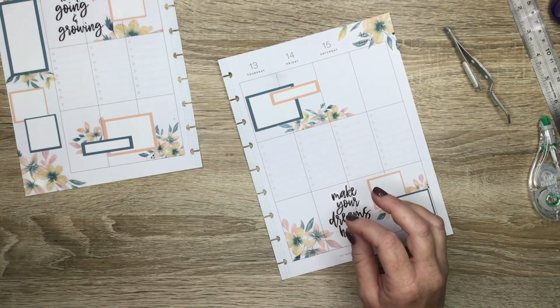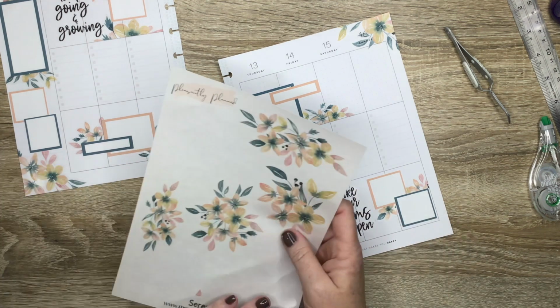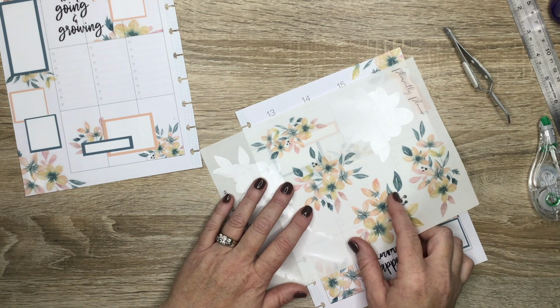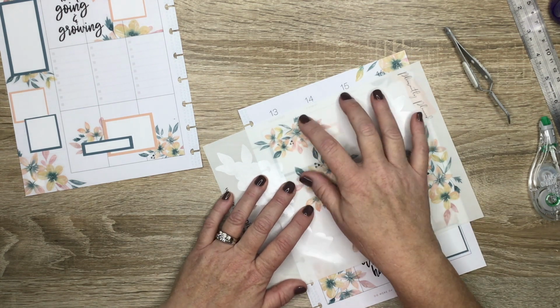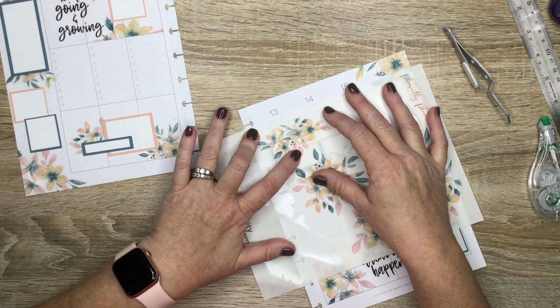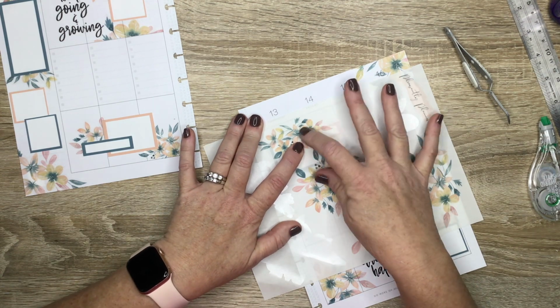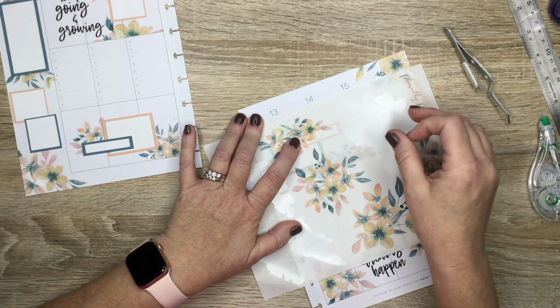I don't have any small scraps actually. But I can definitely use this.